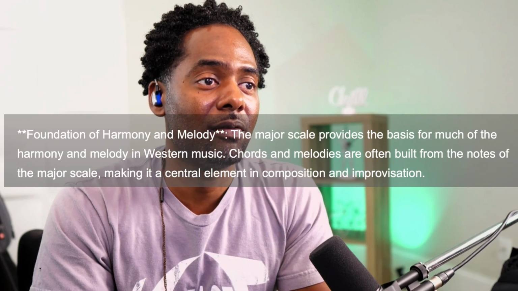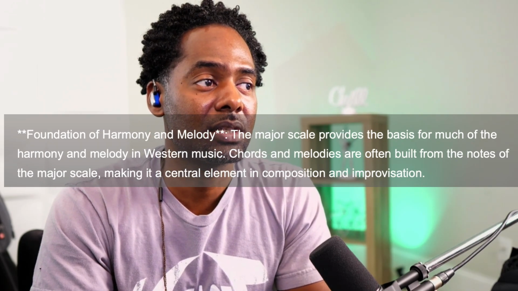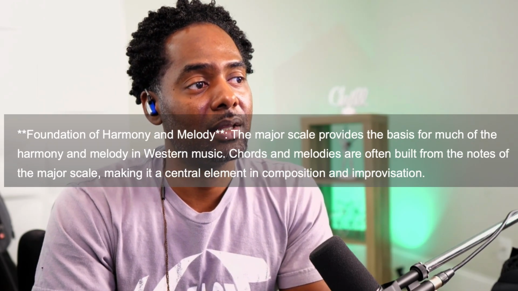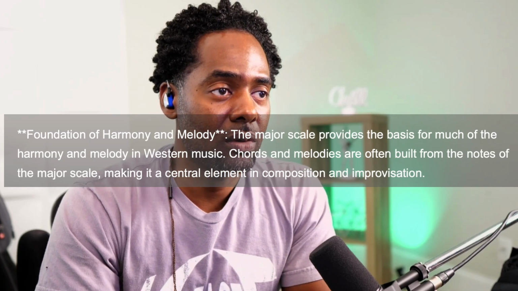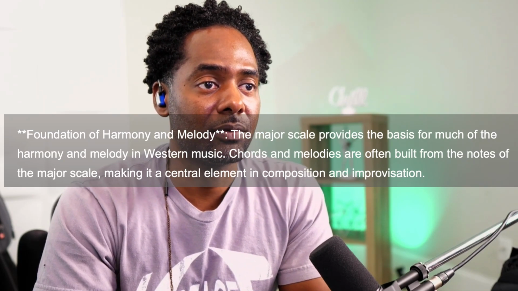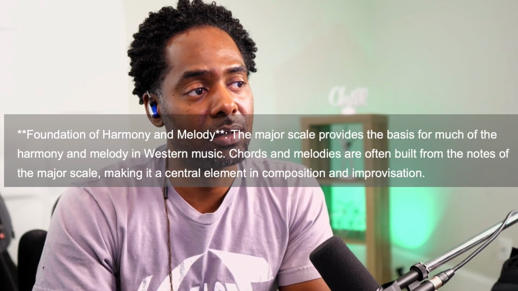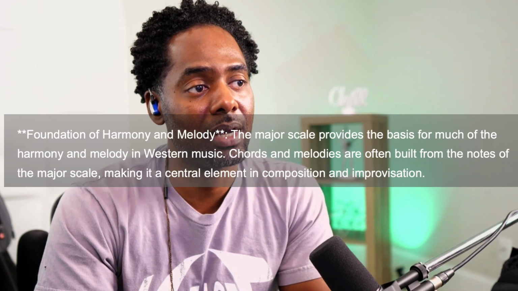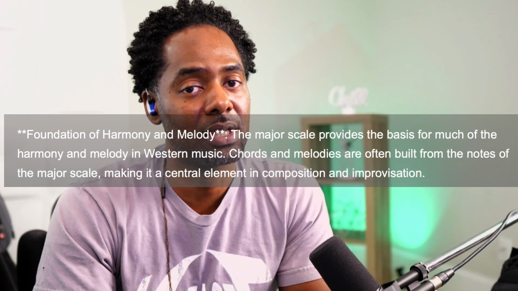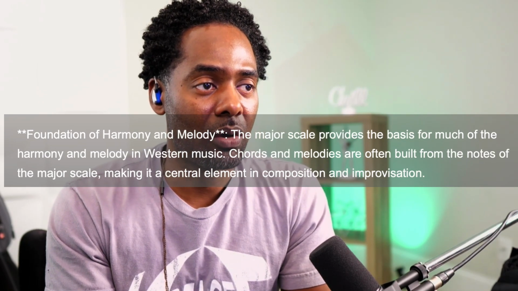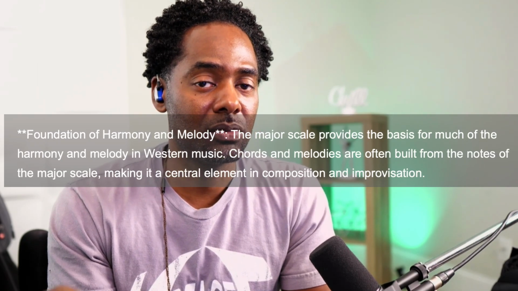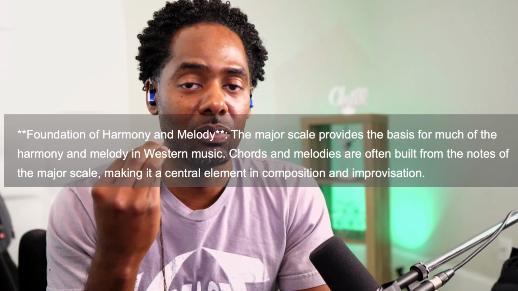The major scale provides the basis for much of the harmony and melody of Western music. Chords and melodies are often built from the notes of the major scale, making it a central element in composition and improvisation. You know, improvisation, all those things. It is very much true. It's like a mental reference.